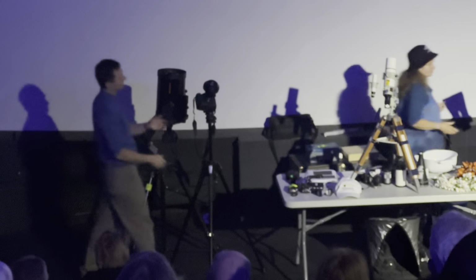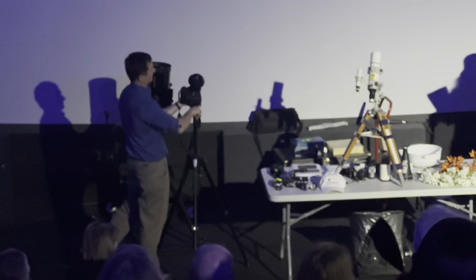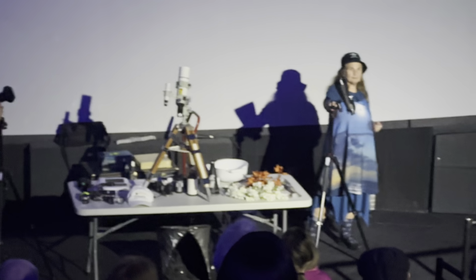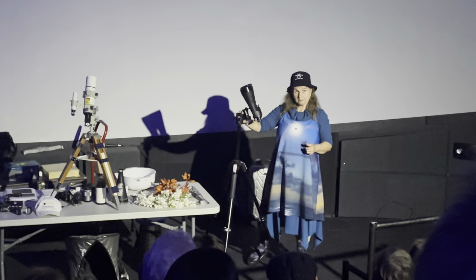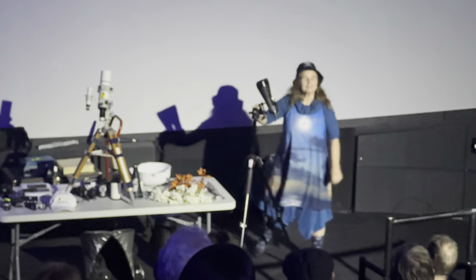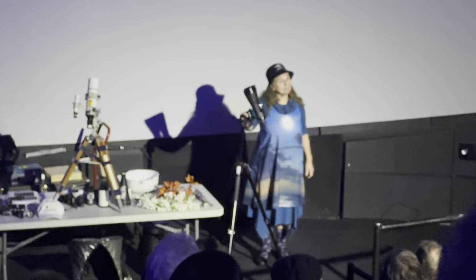These are your binoculars on a tripod. Now at 67 degrees high, this has got its own problems. That's why you practice on the moon.